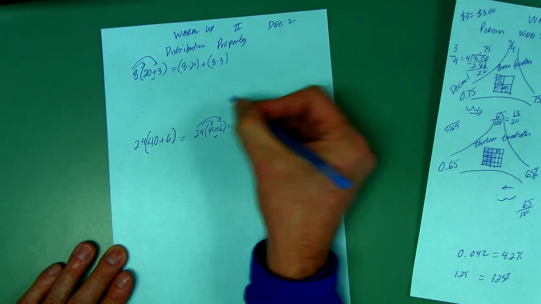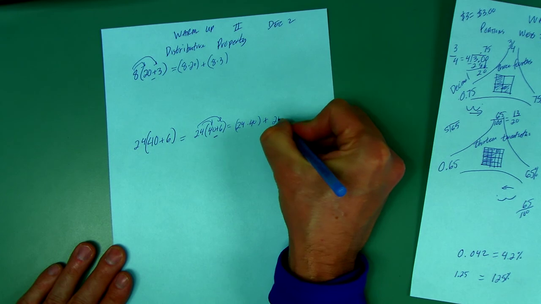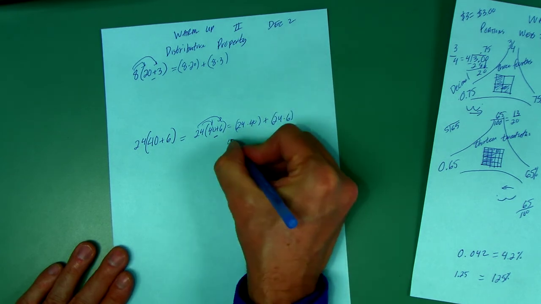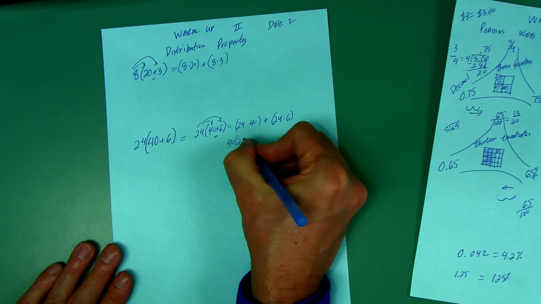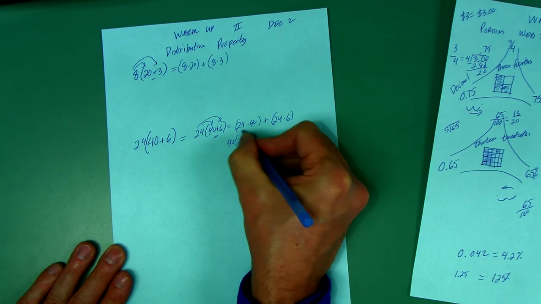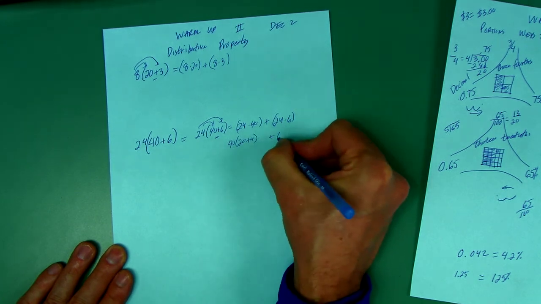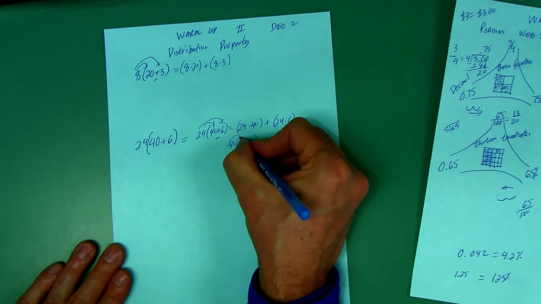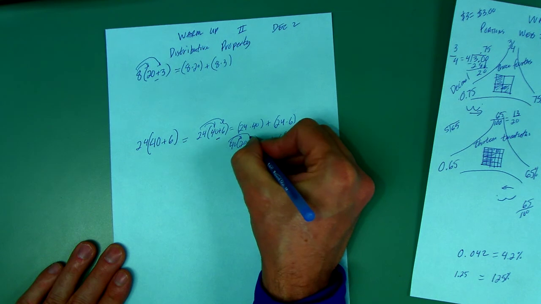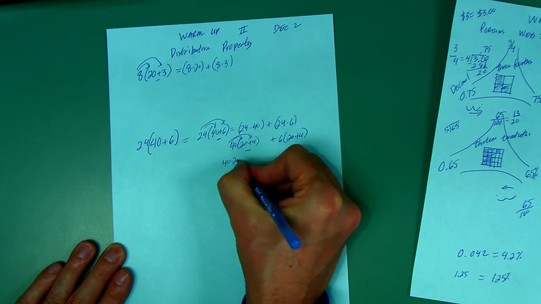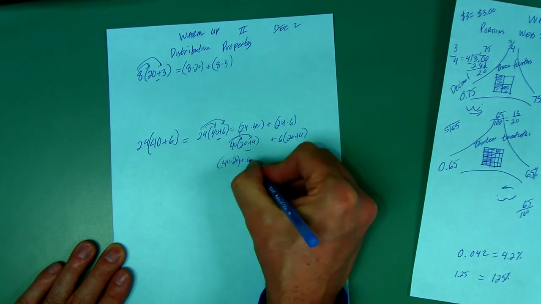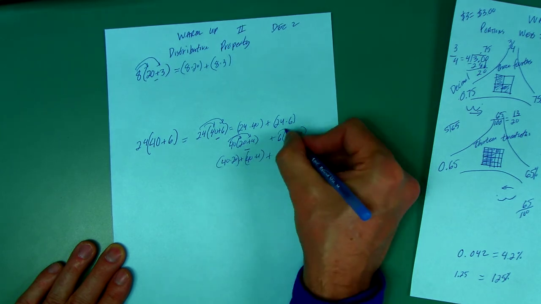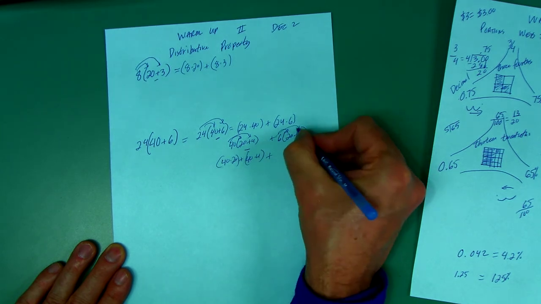Plus 24 times 6. And what is this? This is 40 times 20 plus 4. Right? Got to split that up. And this is 6 times 20 plus 4. Okay, so I got to go 40 times 20 plus 40 times 4, plus 6 times 20 plus 6 times 4.